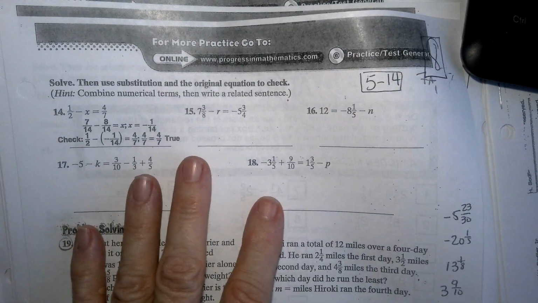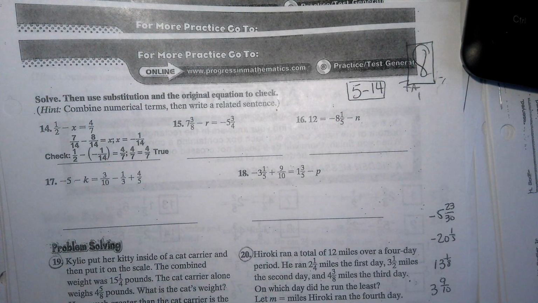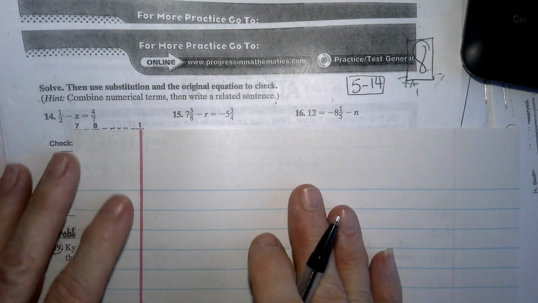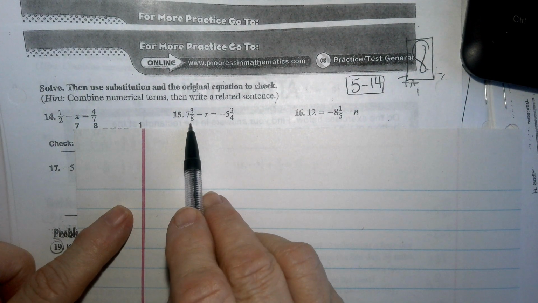All right, so let's go ahead and look at number 15. So we're going to finish up some of these on this side. Mason, let's get focused. We're going to finish some of these on this side. Who knows what I should do to these fractions first?